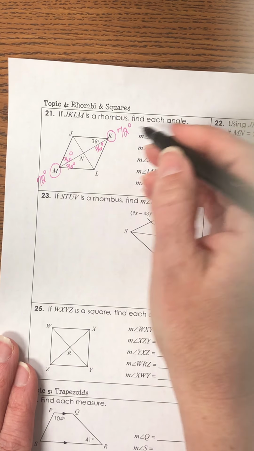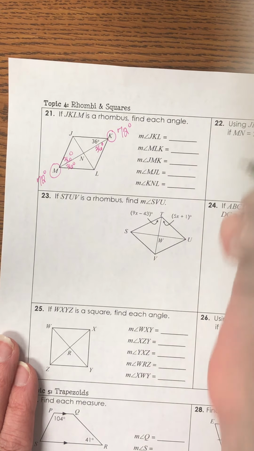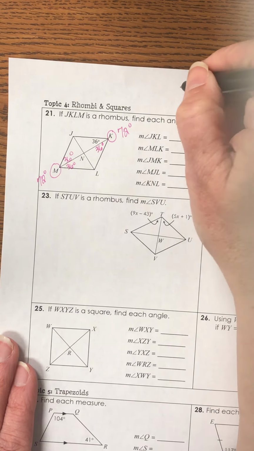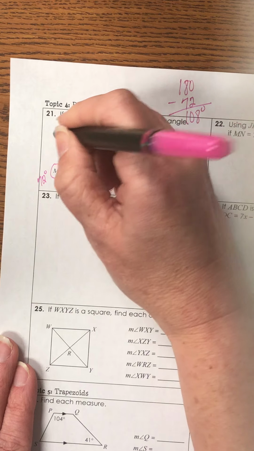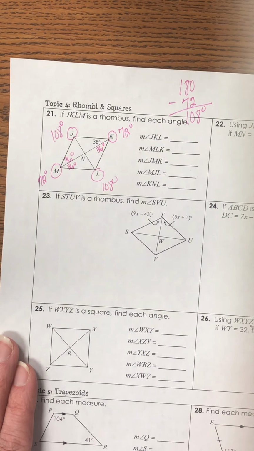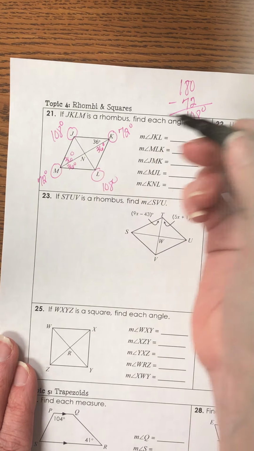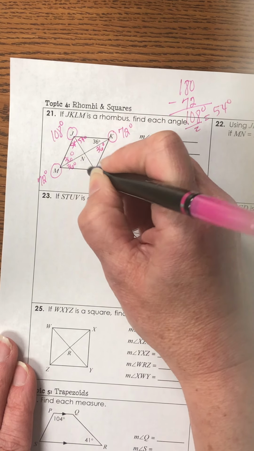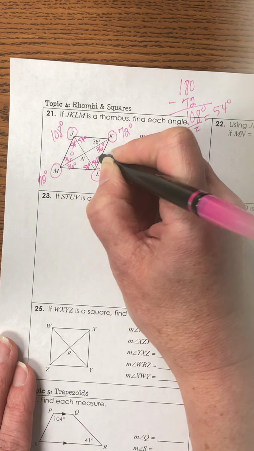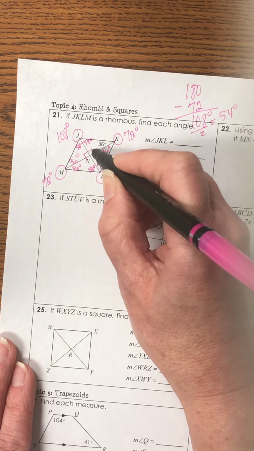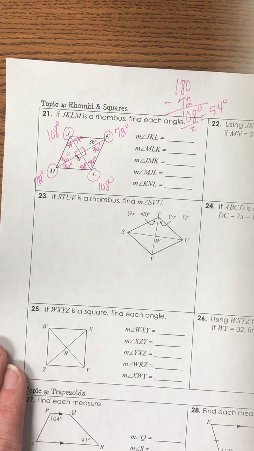Then we can go further, and we know consecutive angles are actually going to be supplementary, so I can do 180 minus 72, which is 108 degrees. So angle L is 108 degrees, and angle J is 108 degrees. Now, because the diagonals bisect each angle, I can do 108 divided by 2 to get 54 degrees for each of the little angles. Now, because the diagonals are perpendicular, everything in the middle is 90 degrees.